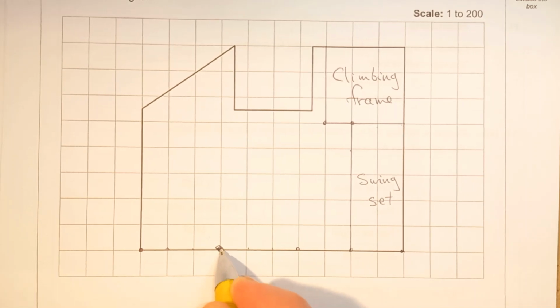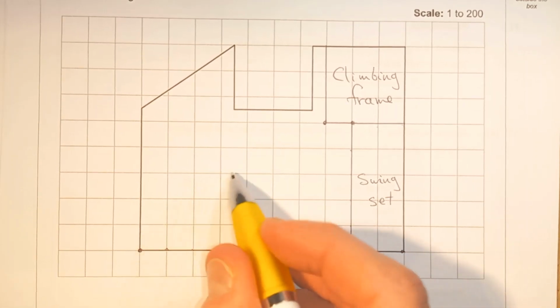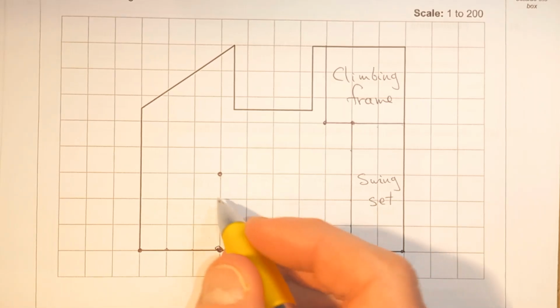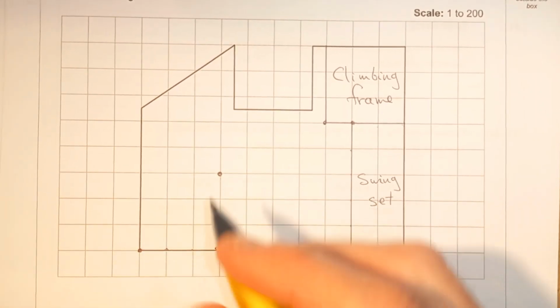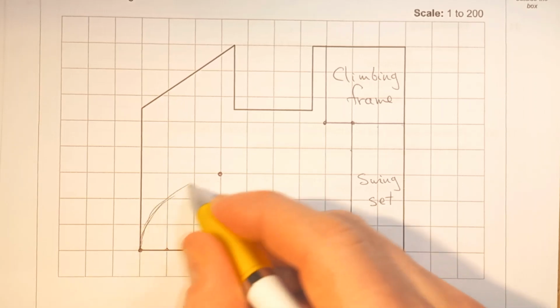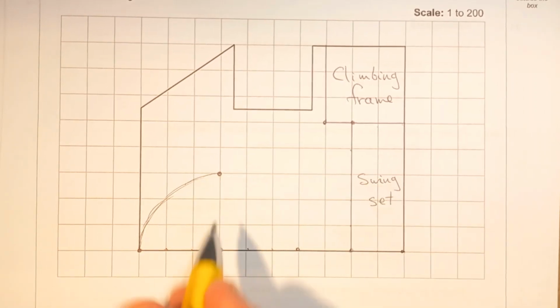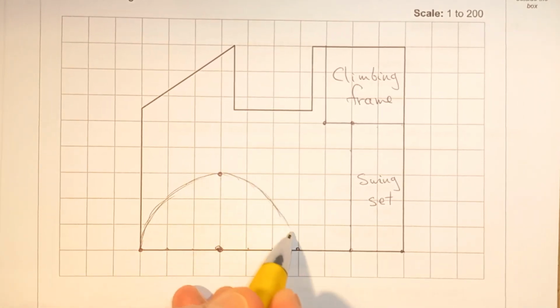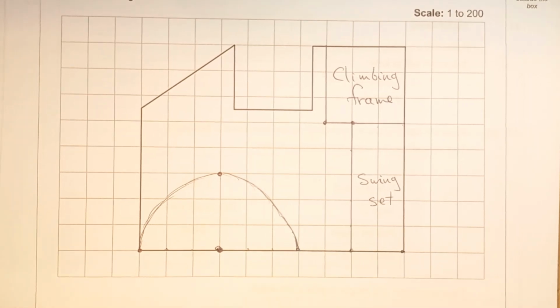The radius is here. So if it's a radius of 3, that means this high point is going to be 1, 2, 3 as well. Now, if you've got a compass, you can use a compass to draw it. Or you can, if you're tidy, you can try and draw a semicircle like that. Okay, that's not too bad, I think.